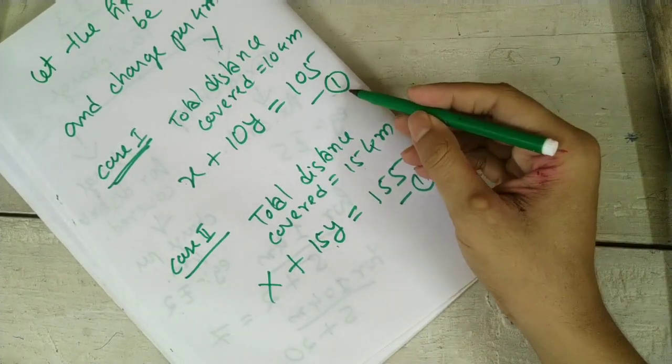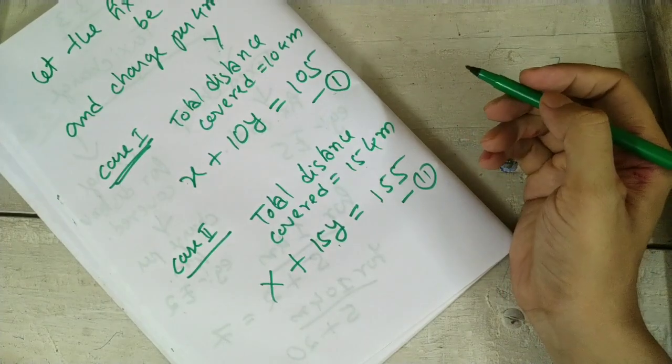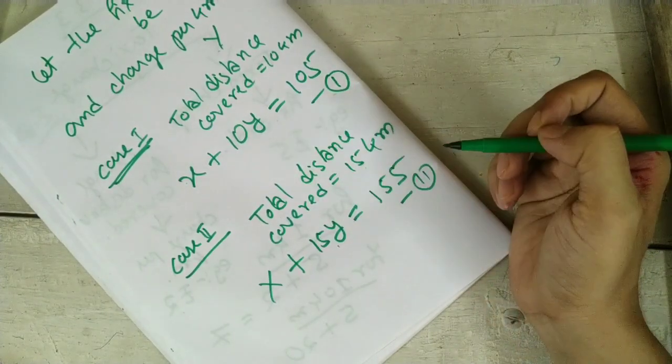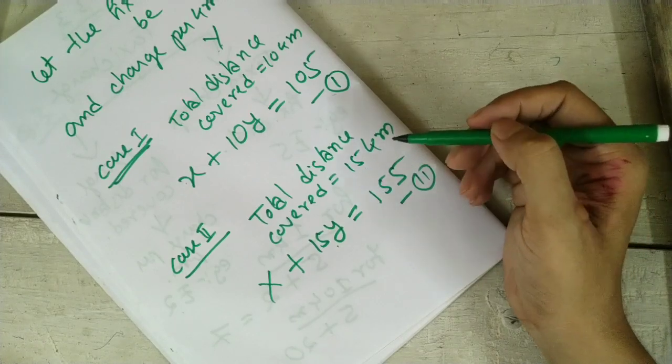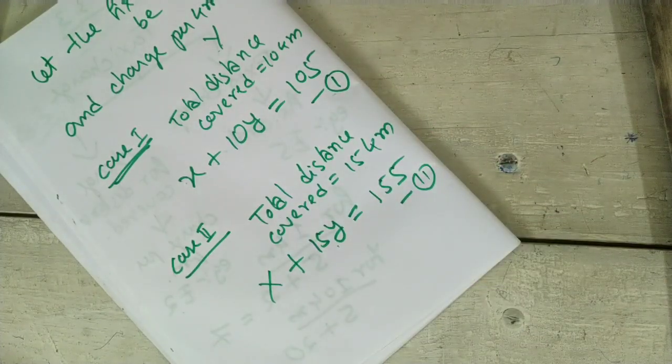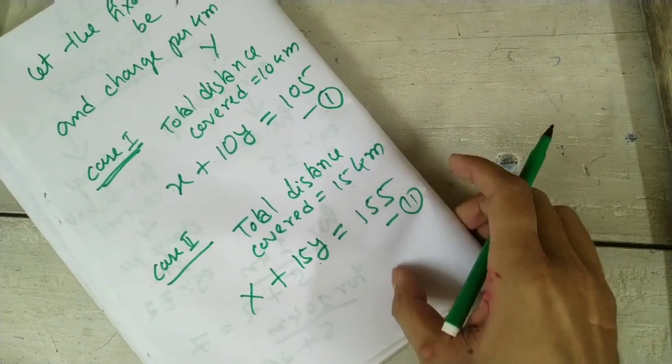By solving equation number 1 and equation number 2, we can find the values of x and y. Here we are going to use the substitution method for solving this pair of linear equations, because in the question itself it is mentioned that we have to use the substitution method. In your exam, if it is not mentioned which method you have to use, then you can do it by either elimination, substitution or cross multiplication.